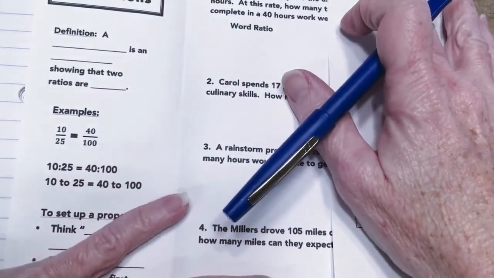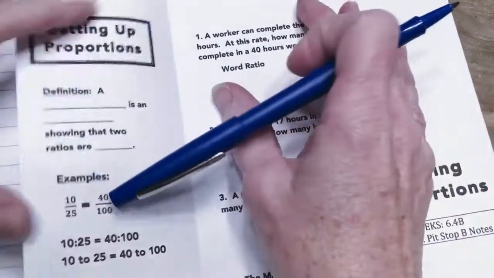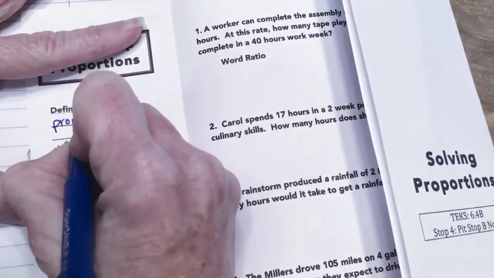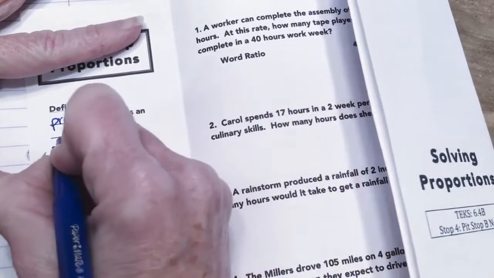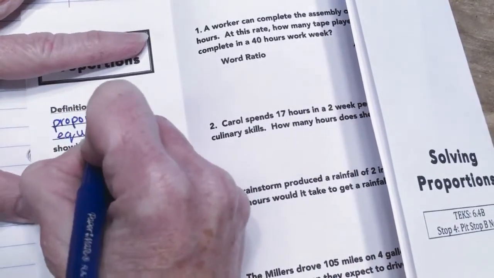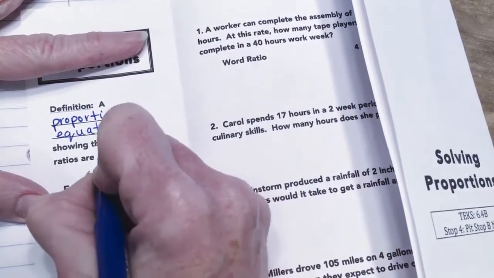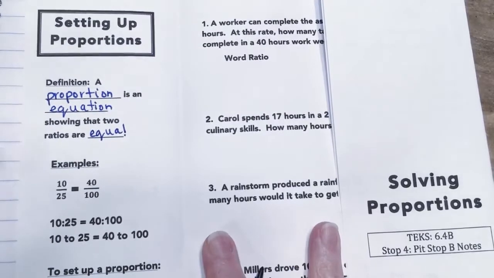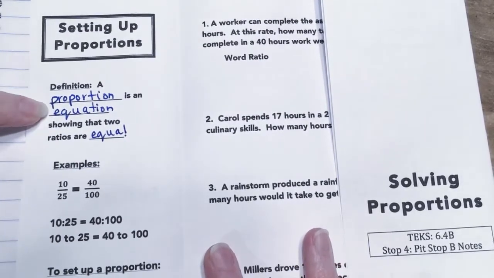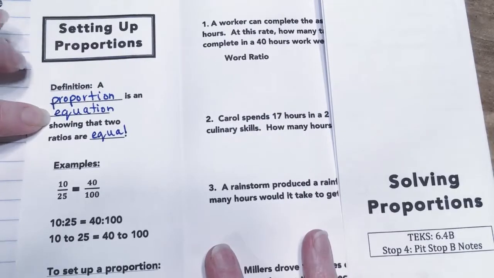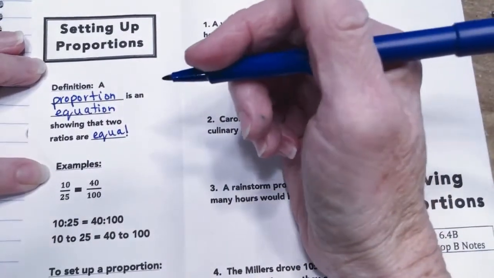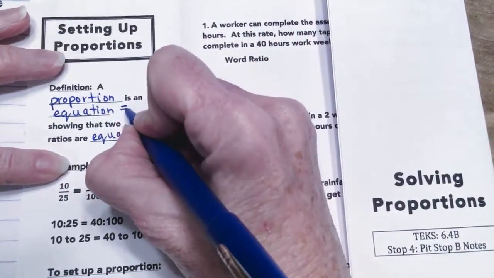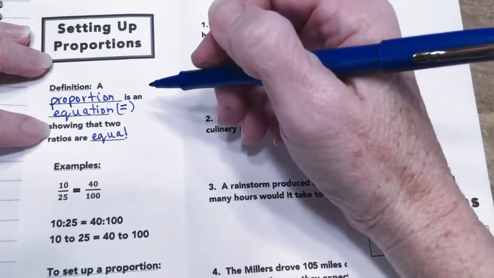First thing we need to know is what's a proportion. So we've been talking about ratios and rates, and a proportion is an equation showing that two ratios are equal. All right, so it's when we take our two ratios and we say that they're equal to each other that we've formed a proportion. And we're going to talk a lot about equations this year, so this is kind of our first time to use this word, but anytime we are using an equation, we're going to be looking for that equal sign in an equation. So an equal sign is what makes it an equation.